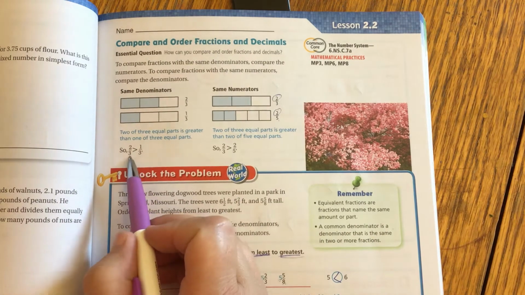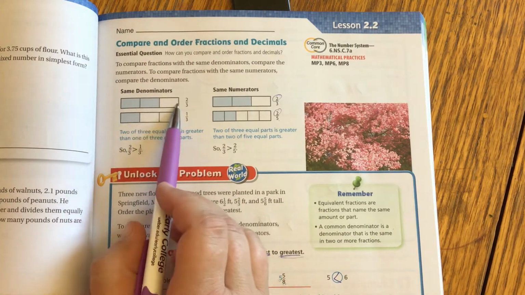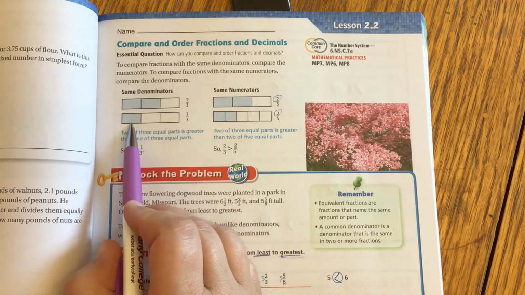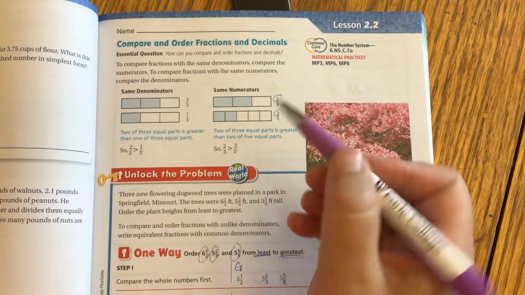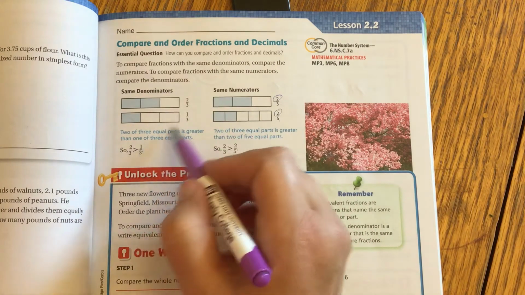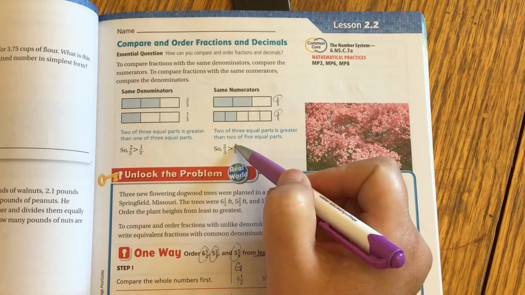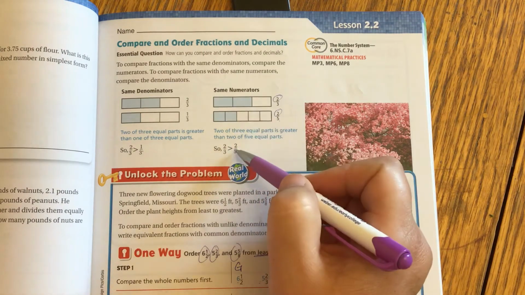Here we've got 2/3 versus 1/3. Well, if I draw a little model or picture, I can see that 2/3 is greater than 1/3, if they have the same denominator. If they have the same numerator, so the same numbers on the top, 2/3 and 2/5.